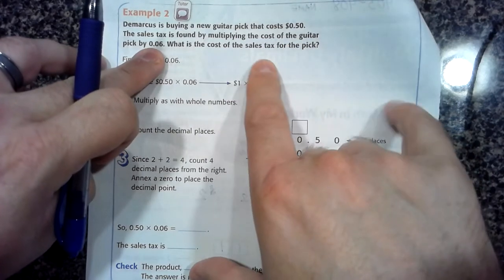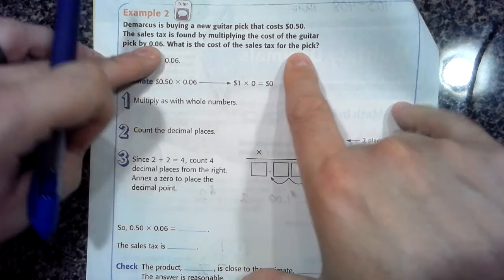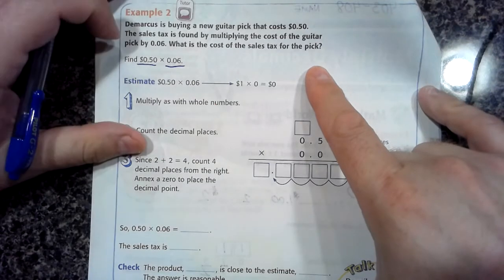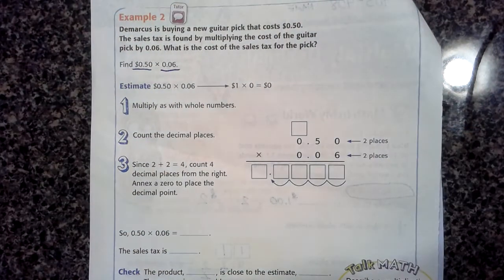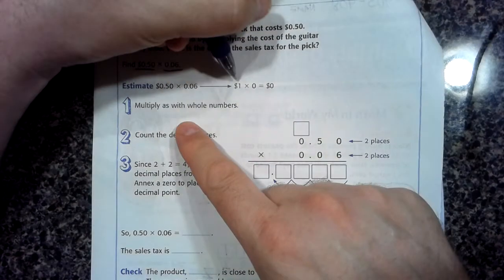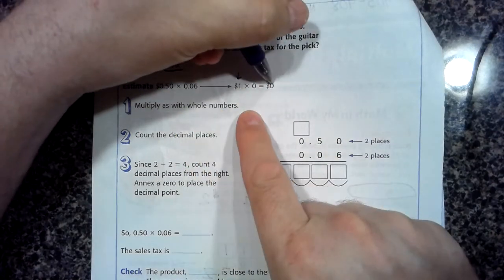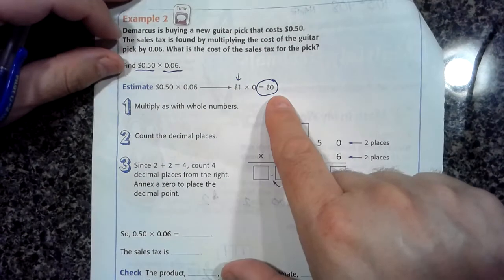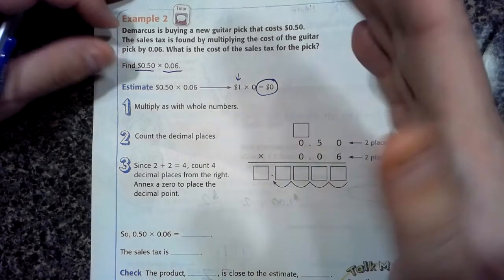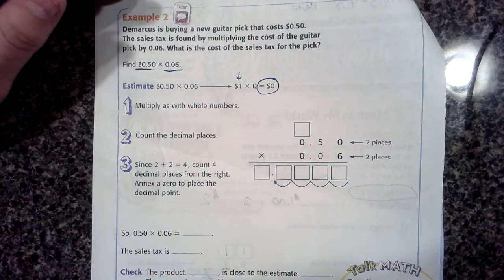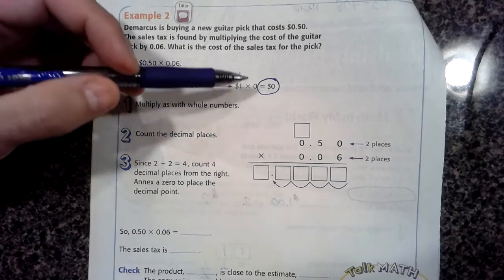So what's the total? What is the cost of the sales tax for the pick? So we're taking 50 cents times 600ths. And they want you to round these, and that's what we're going to do. We're going to round the 50 cents, which is closer to $1, and of course this is closer to zero. So again, the estimate of zero. They do that because you'll see when you get the final answer that it's going to be closer to $0 than it will actually be $1. Kind of pointless in that sense, but that way you just know you're going the right direction. If you got something way outlandish, that's why you do that.